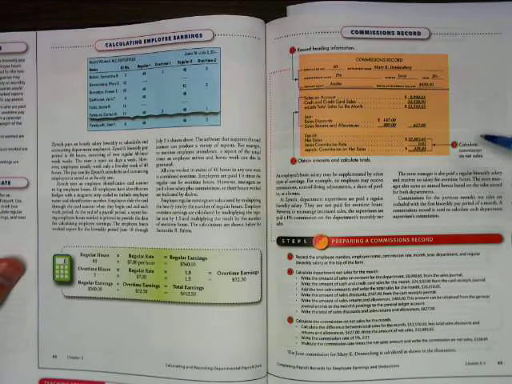So this is some ways that businesses pay employees. Might be a salary plus commission. So that's how I figure that out. That's pretty common.